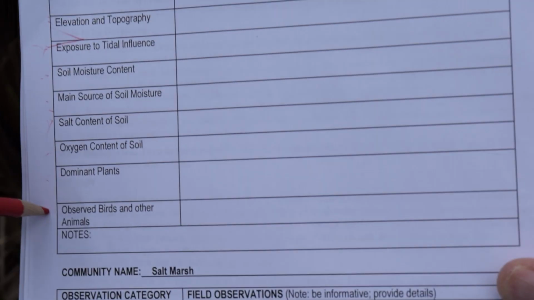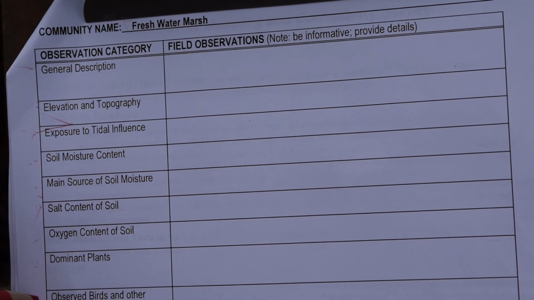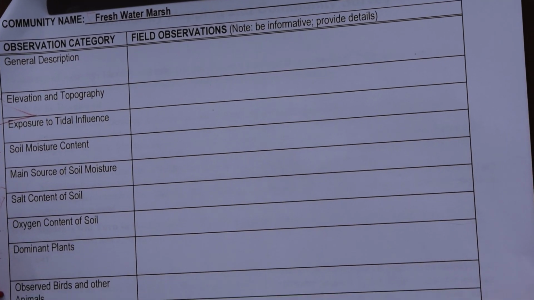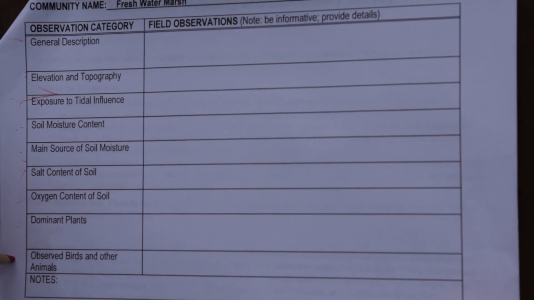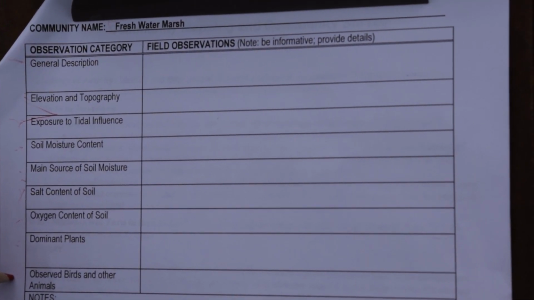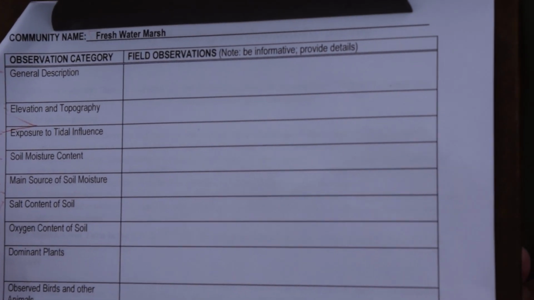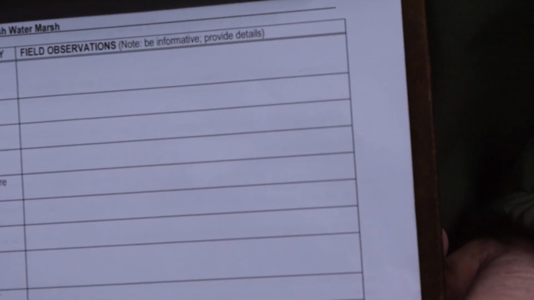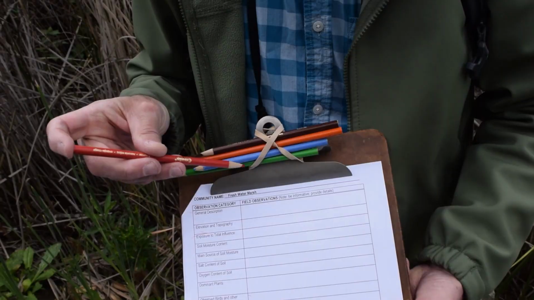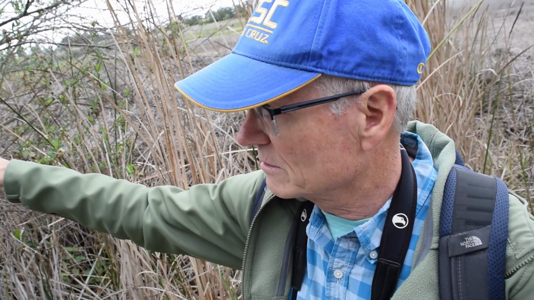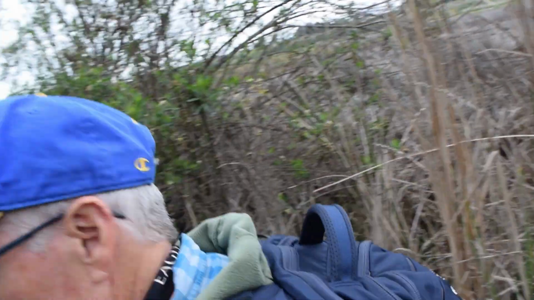Observe birds and other animals. Well, we're not really seeing any, so I keep forgetting to talk about this. I didn't talk about it with the salt barren, but I don't see any birds. I did hear an animal right at this spot earlier, and I'm listening for it now, and I'm not hearing it, so darn it. I wanted to be able to share that with you. But I don't see it now, so none observed would be the way I'd have to report it. So what we're going to do is continue to walk down this road, and we'll map out the freshwater marsh as we go.